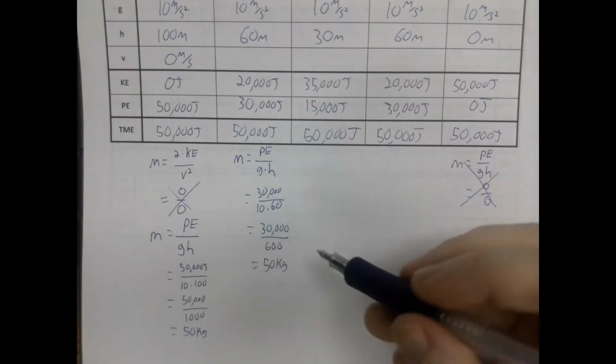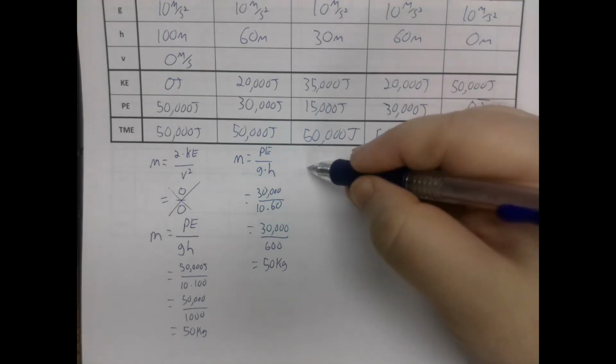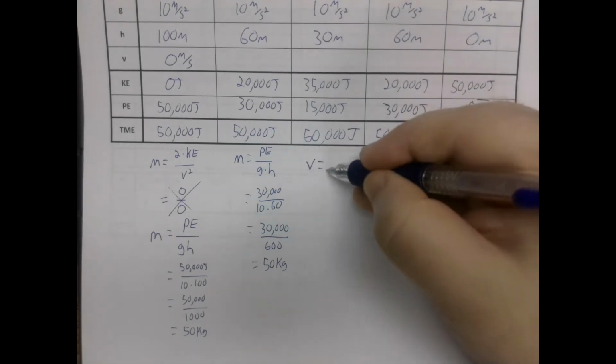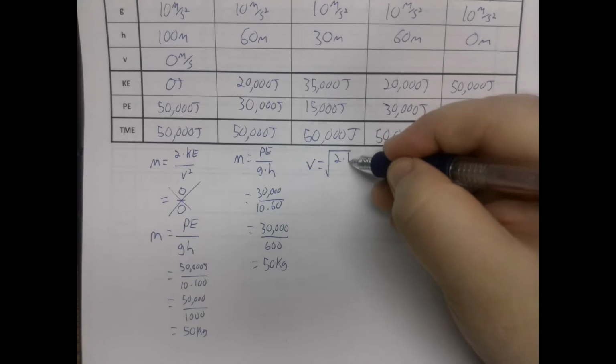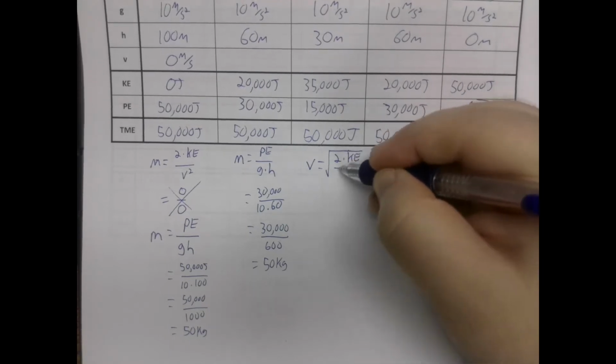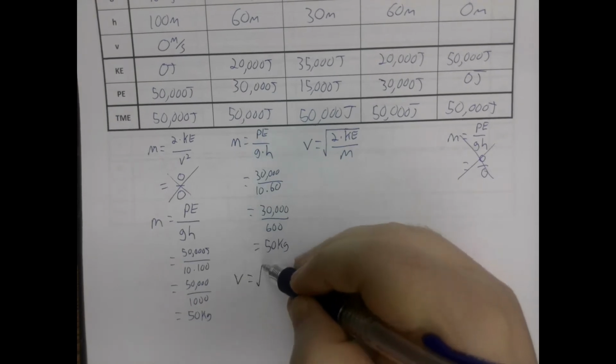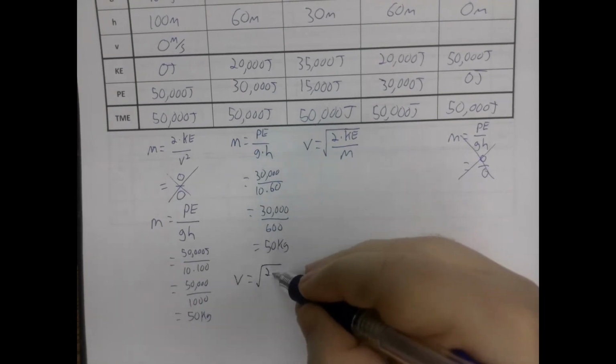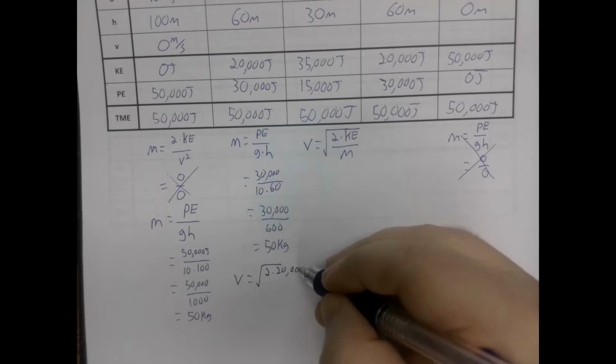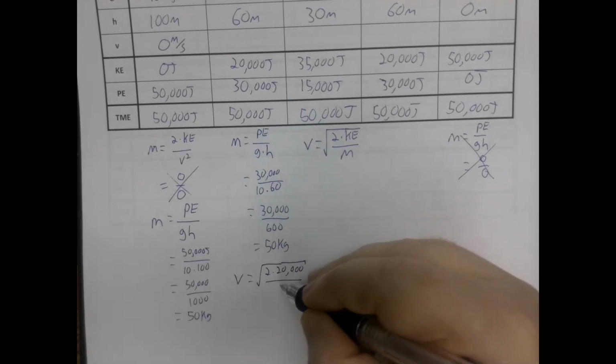Now let's solve for velocity. So remember that velocity is equal to the square root of 2 times the kinetic energy divided by mass. So velocity for part B would be equal to the square root of 2 times 20,000 divided by 50.